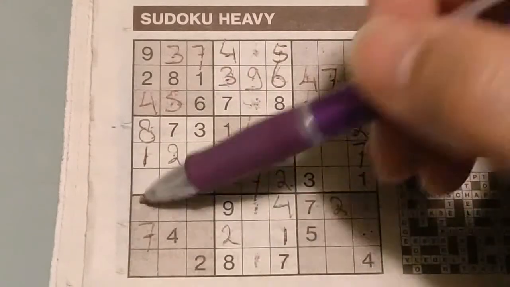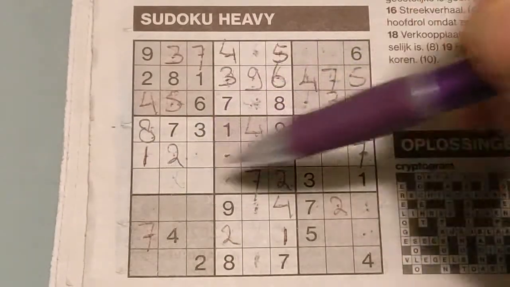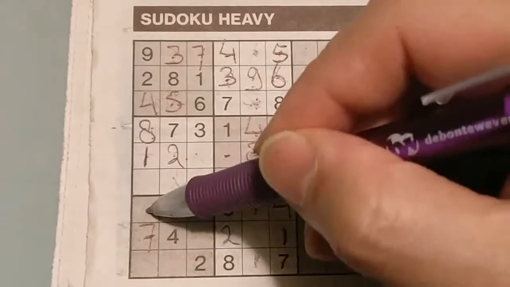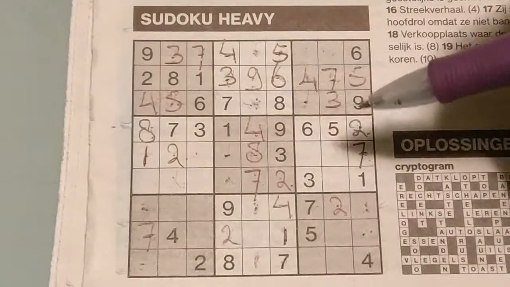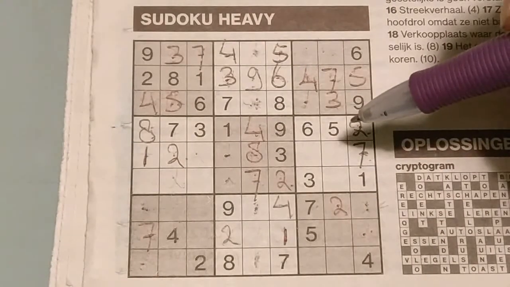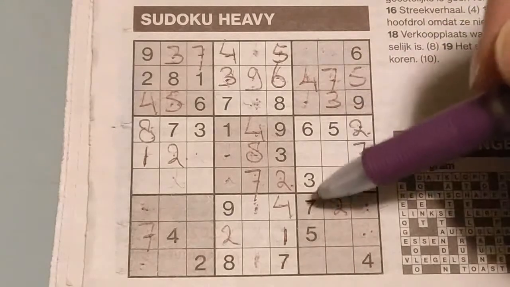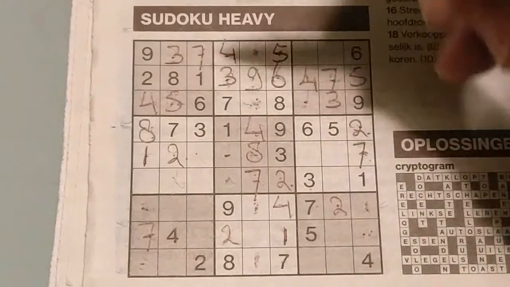I need more information. I have here 3, so no 3 there. So the 3 should be here or there, in one of these 2 boxes. No, I need to wait.